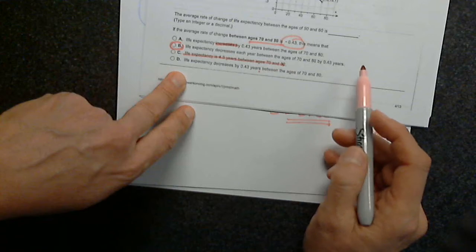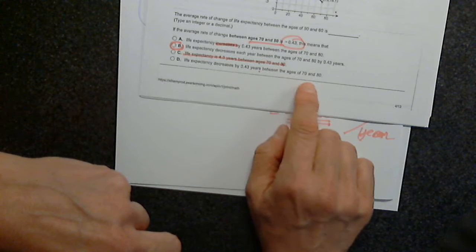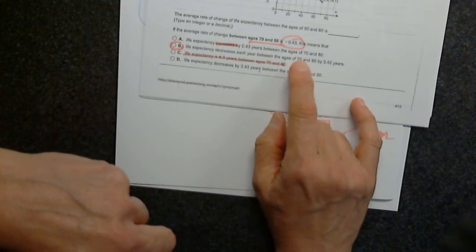Yes, because it does not decrease by 0.43 between these years. It decreases between these years by 0.43 every year, because it's a rate of change. And it has two measurement units, a measurement unit for the top and a measurement unit for the bottom. So it's the each year part. That each year it decreases by 0.86.